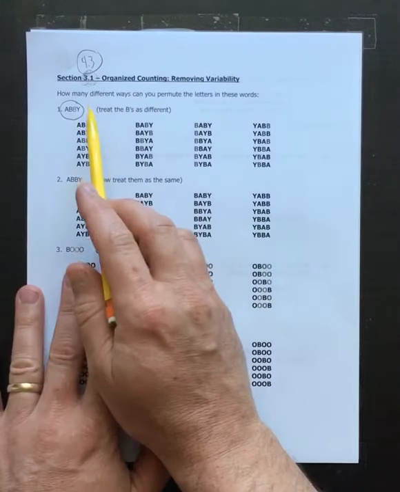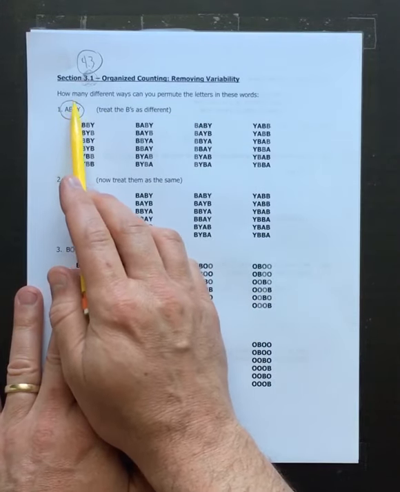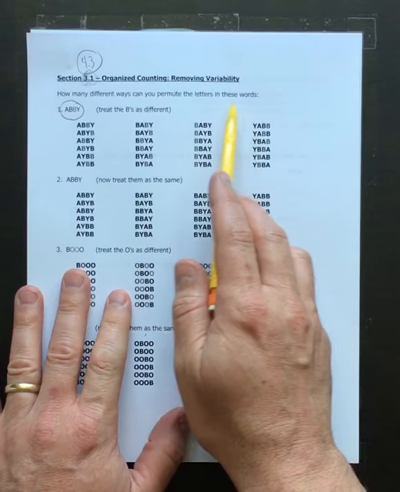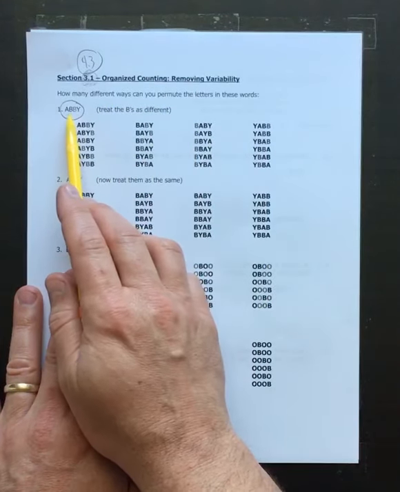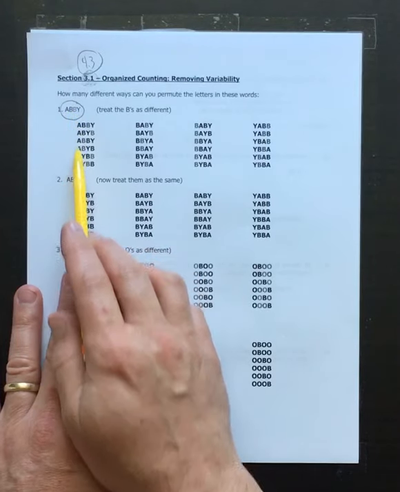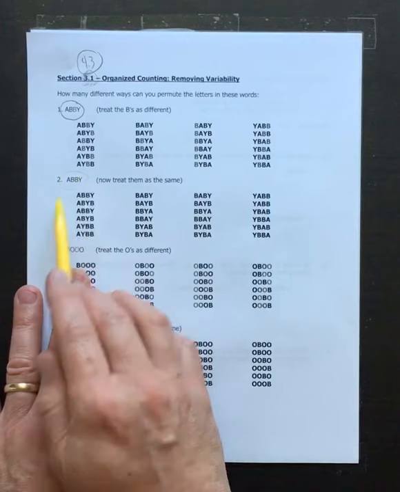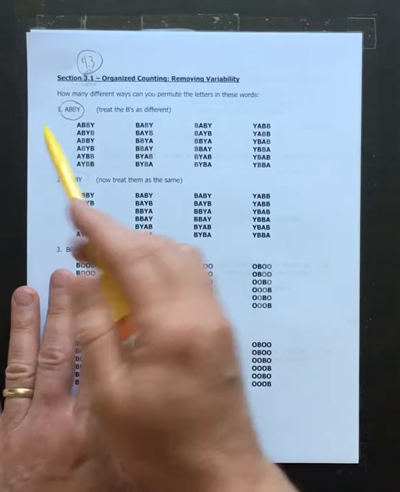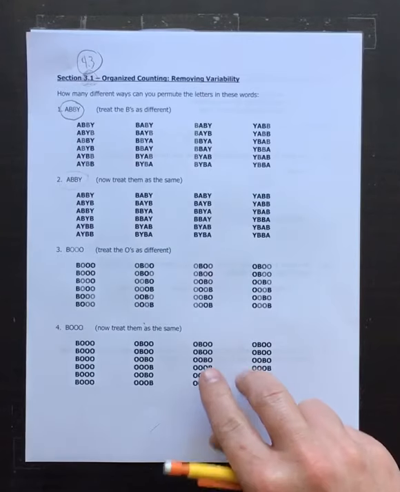So in this situation, you'll notice the letters that we're going to arrange. How many different ways can you permute or arrange the letters in these words? And I'm going to use Abby. In this case, Abby, there's 2 B's that are identical to each other. Now, I do a situation where they're identical to each other, and I do a situation where there are different colors. And that's when you're like, well, I don't see any different colors. That's when I have to introduce the one that we've doodled all over.